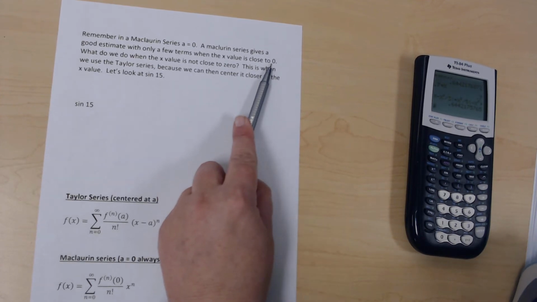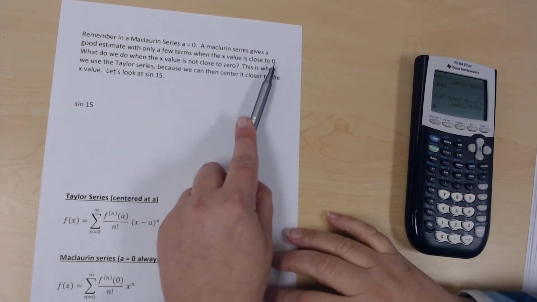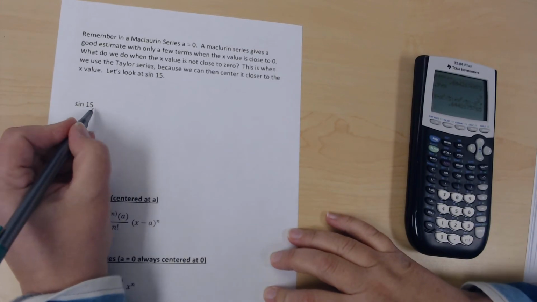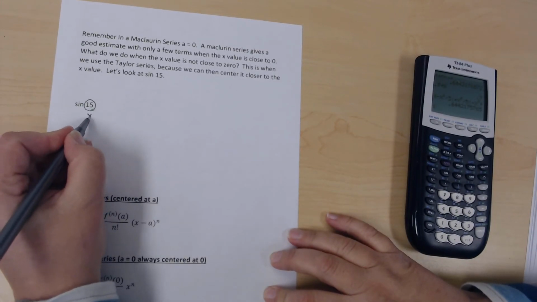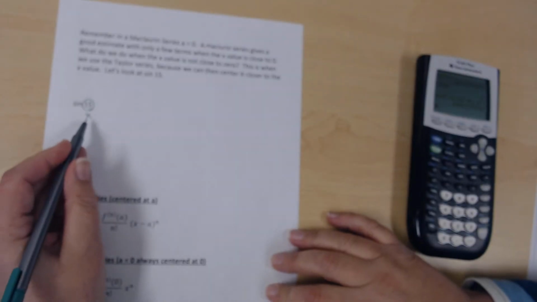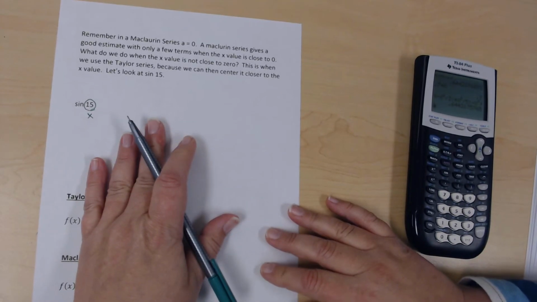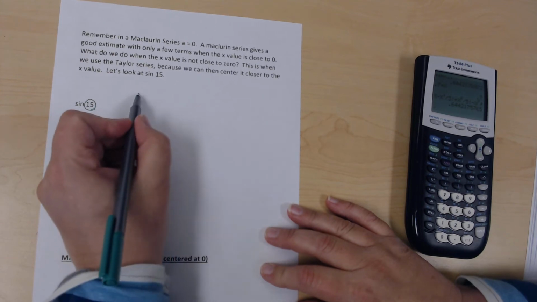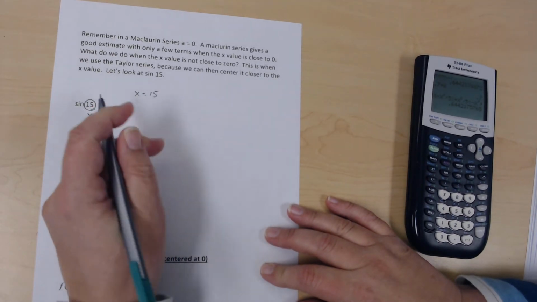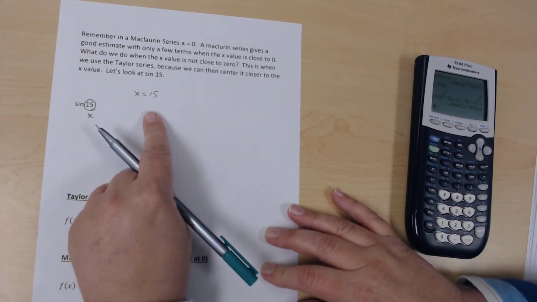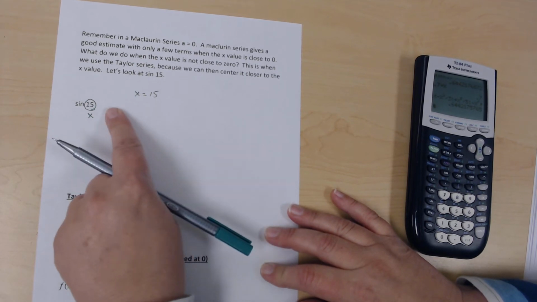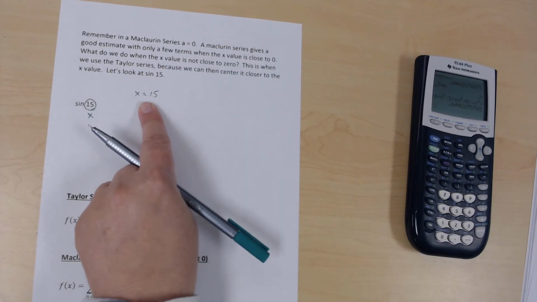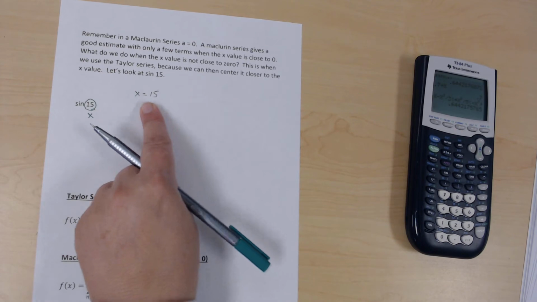So what do you do if you have a number like here? This X value, this is my X value, nowhere close to 0. This is not close to 0. So my X is 15. That's when you do a Taylor series. So if we're not close to 0, then you would do a Taylor series.